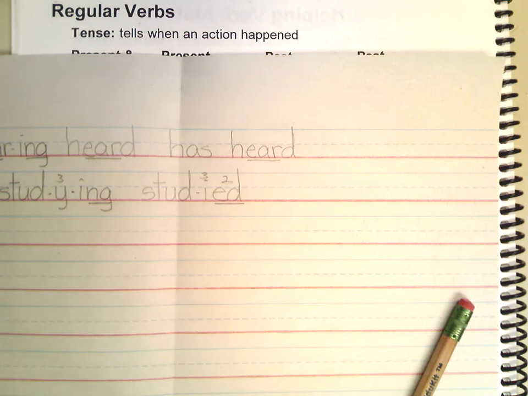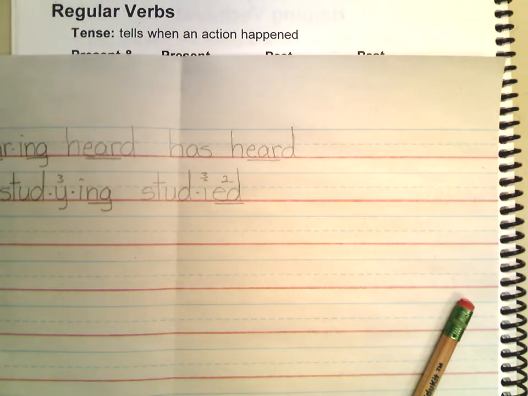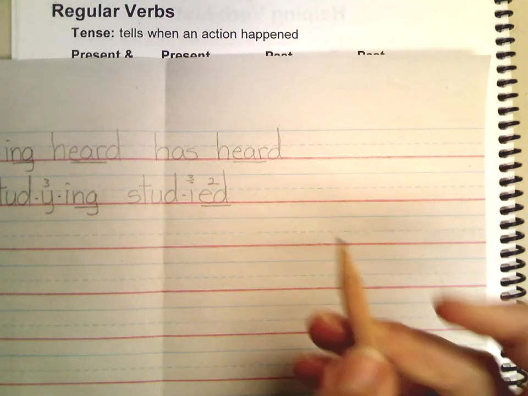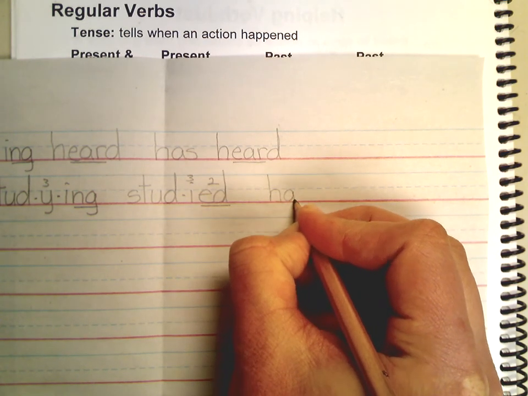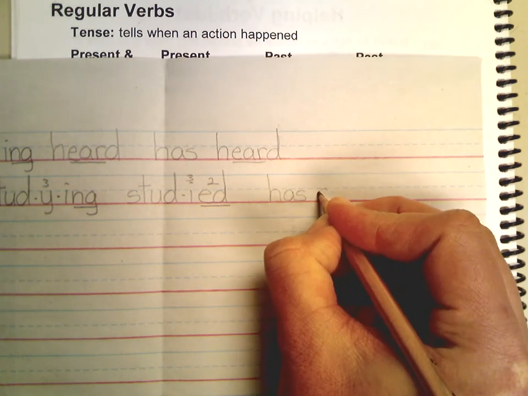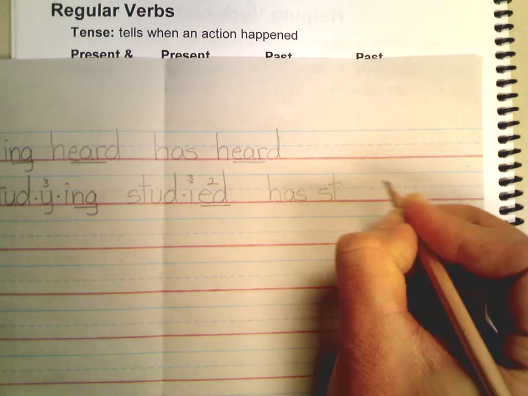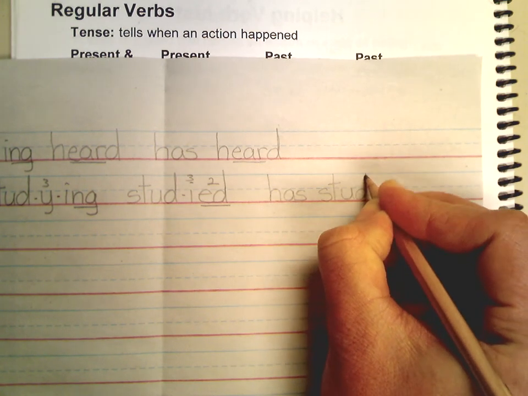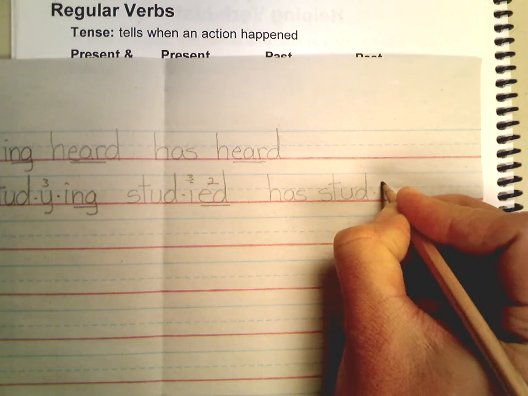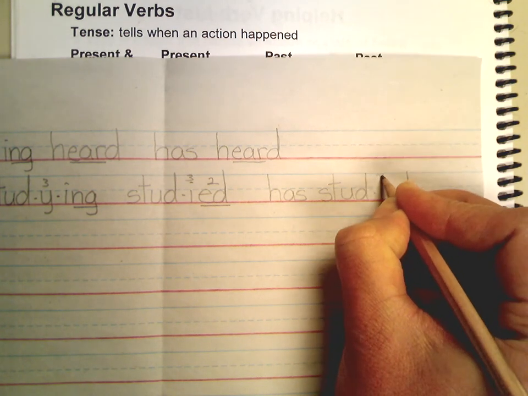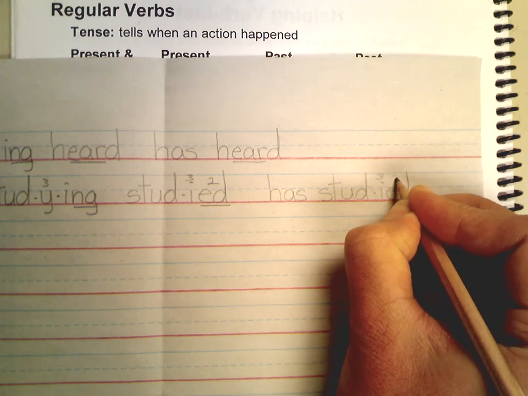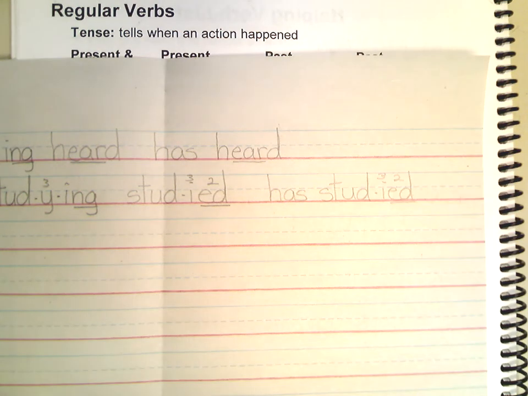We just need that helping verb has first. So has studied.